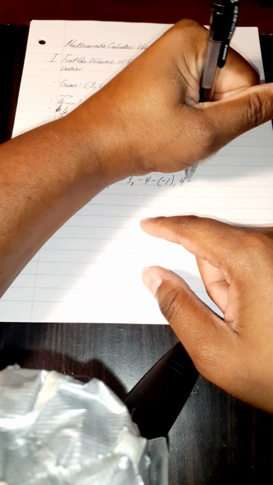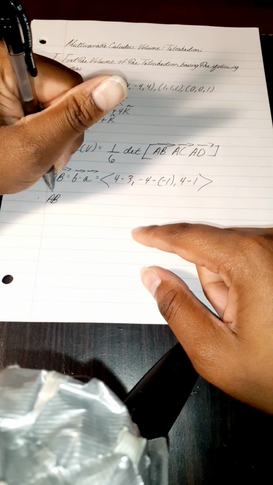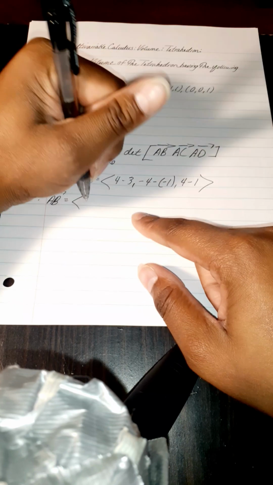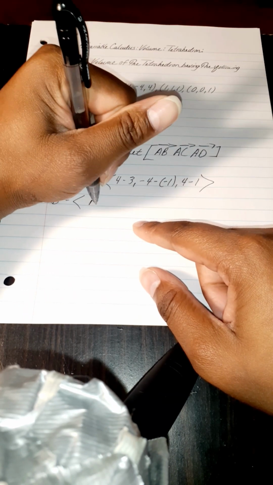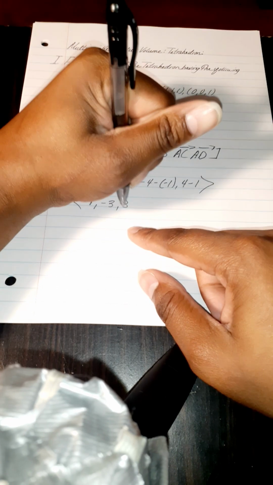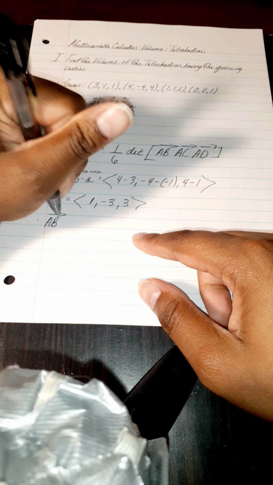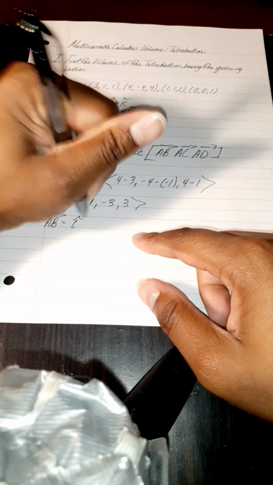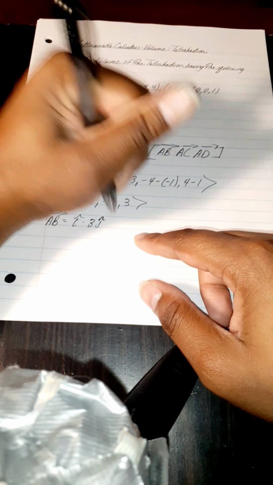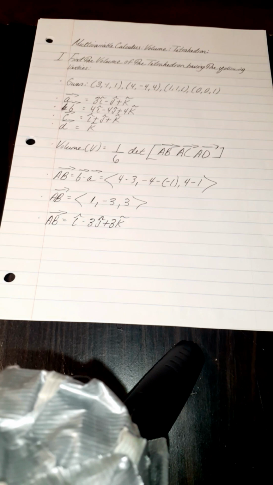This would be 4 minus 1, which means that AB here is going to be equal to 1, negative 3, and positive 3, which we could write as i minus 3j plus 3k.